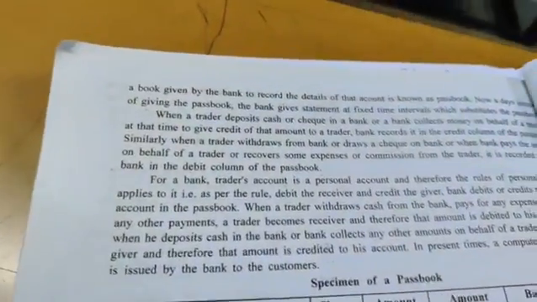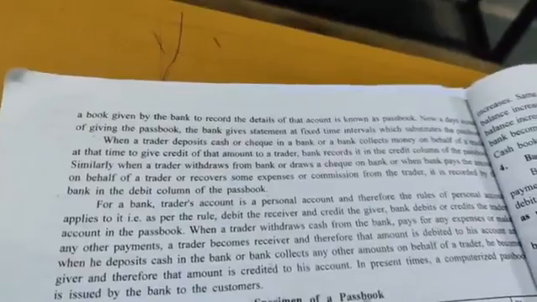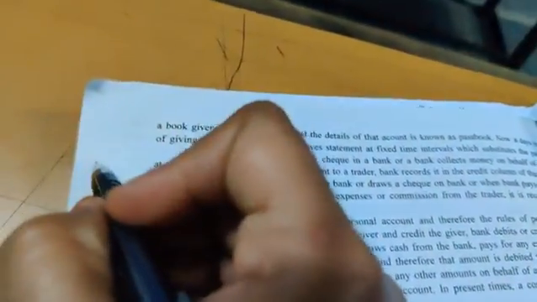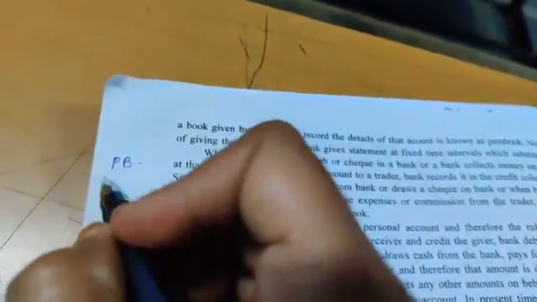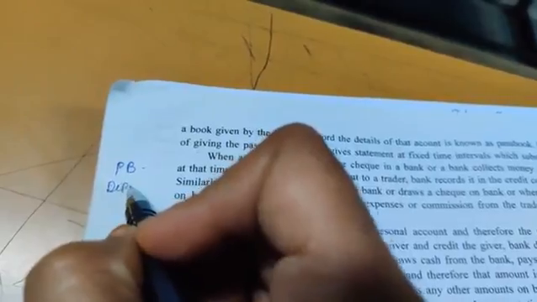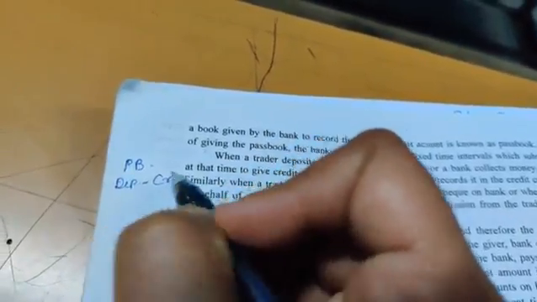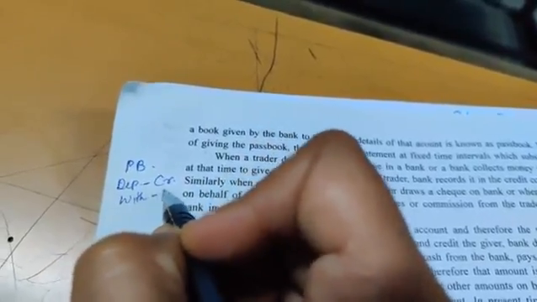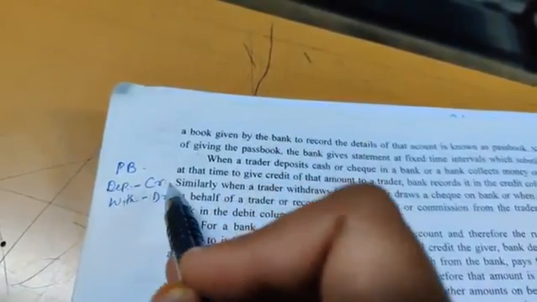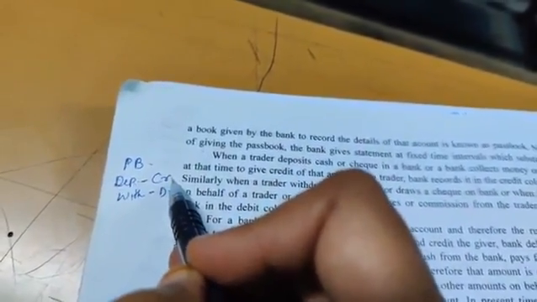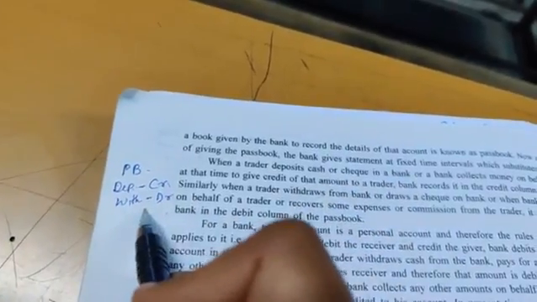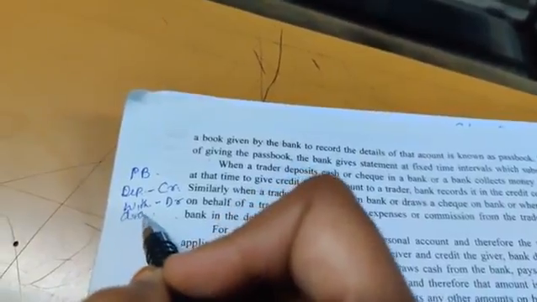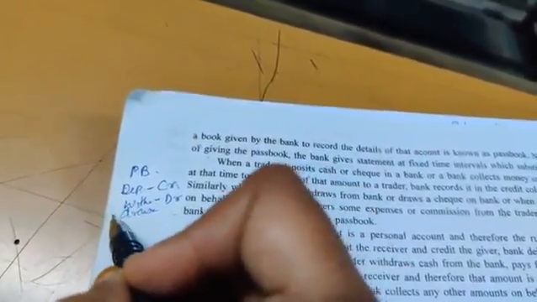In short, see how you have to record. In the passbook, when something is deposited, the amount is credited. When you are withdrawing, it is debited. It means when you give money to the bank, they credit this amount in your account. When you take money from the bank, that is, withdraw money, they debit it in your bank account.